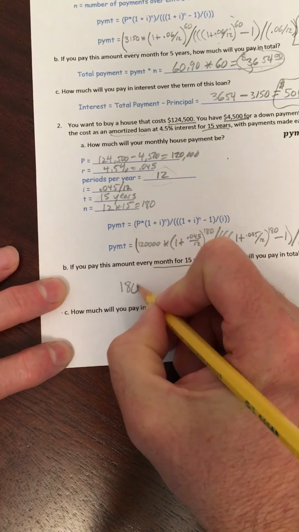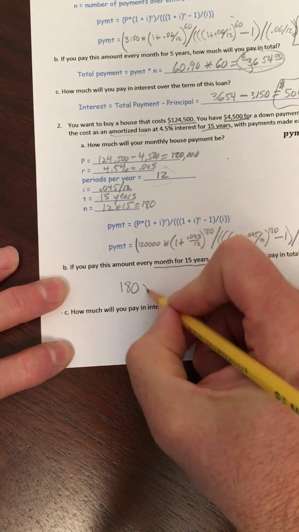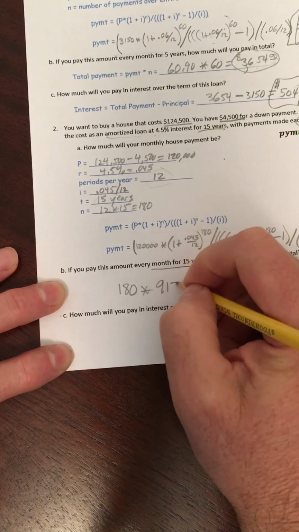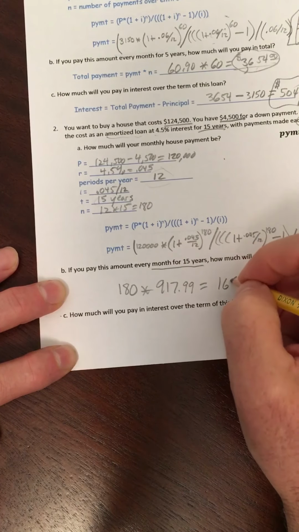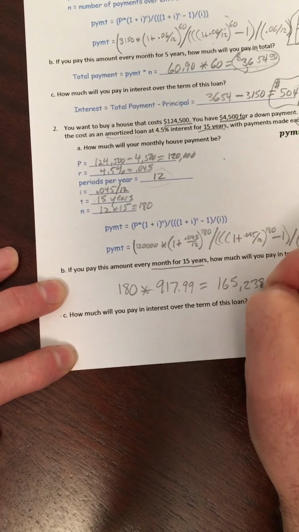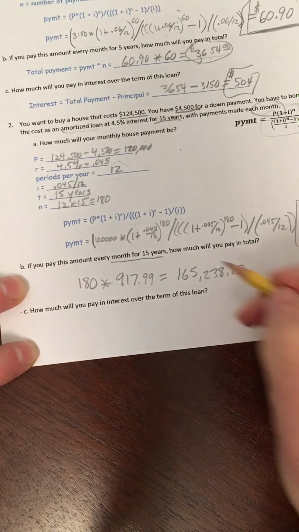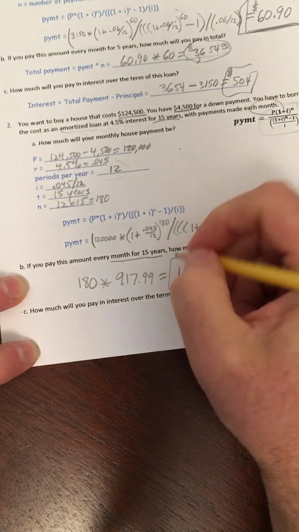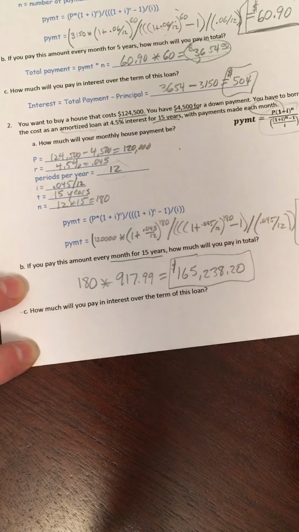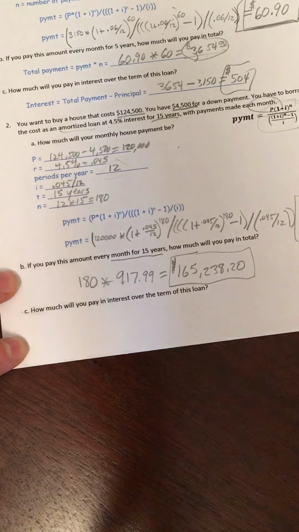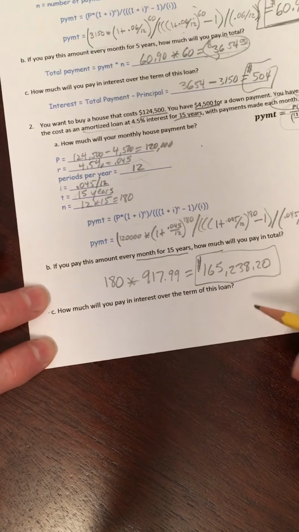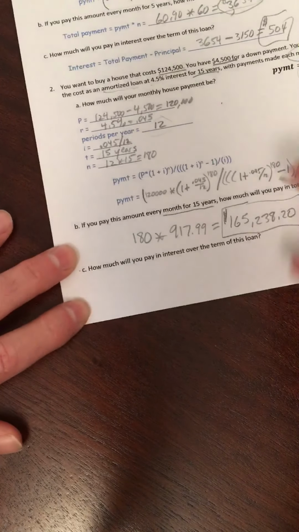So we said there's 180 payments times this amount, $917.99. And when we're done, we're going to end up paying $165,238.20, which is, obviously, a lot of money, but you'll own that house completely, and it's probably worth more than that now. Because it's been 15 years, it's probably appreciated in value quite a bit. So that's a great investment if you can get it.